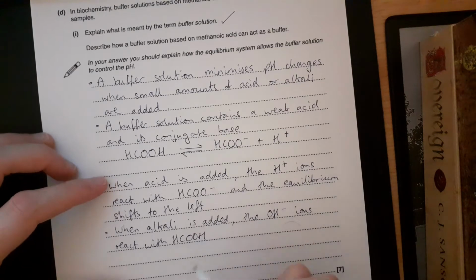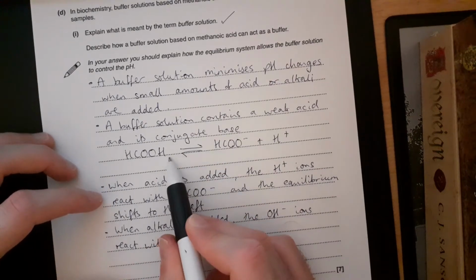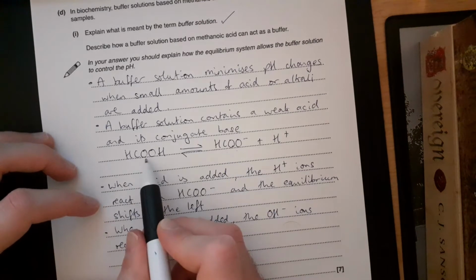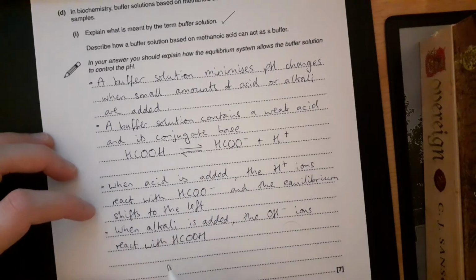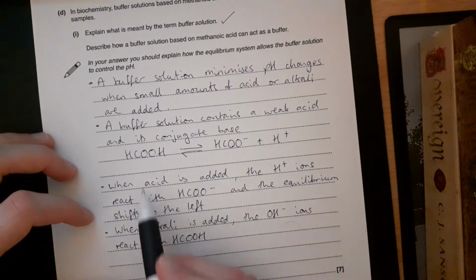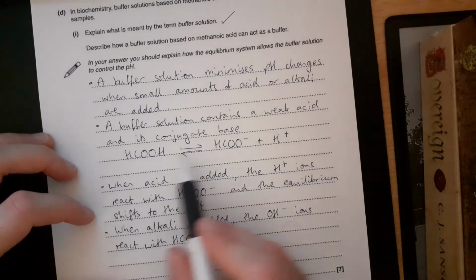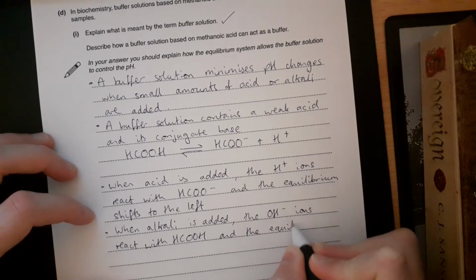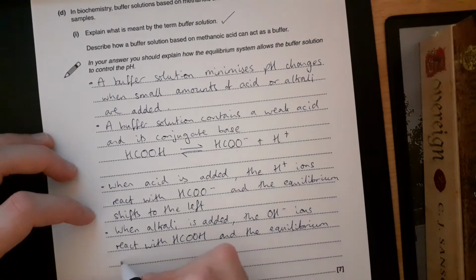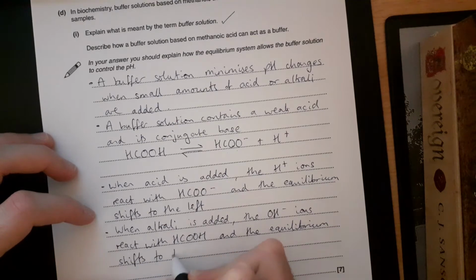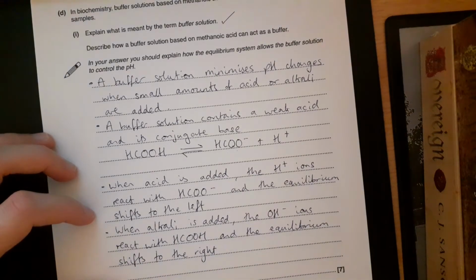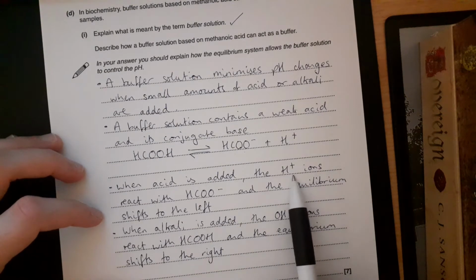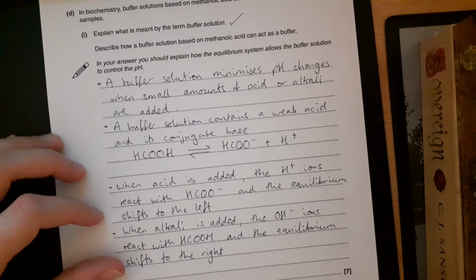Yeah, this is the idea behind the buffer solution. If you have a solution that contains both of these, the methanoate ions can react with any acid that's added, and the methanoic acid can react with any alkali that's added. And so it will minimize pH changes. So the OH- ions would react with the methanoic acid, and therefore the equilibrium would be shifting to the right. Because we're going to end up using up the methanoic acid. And so therefore our buffer solution can minimize pH changes when we're adding acid, and it can also minimize pH changes when we're adding alkali.